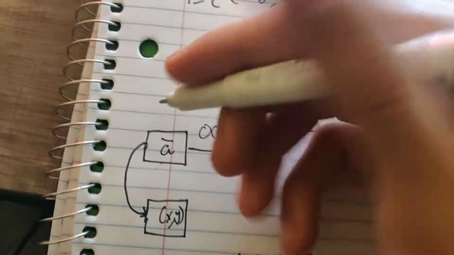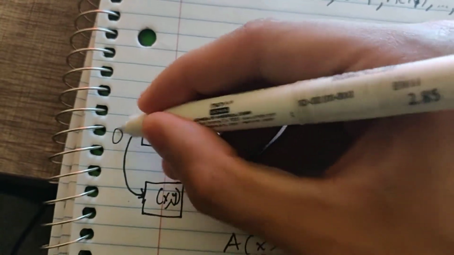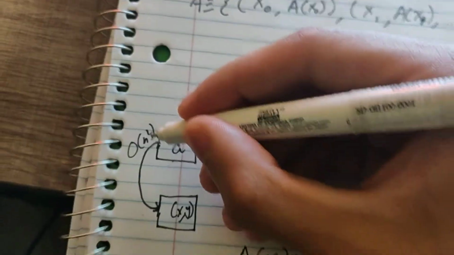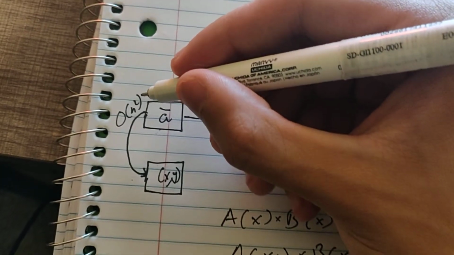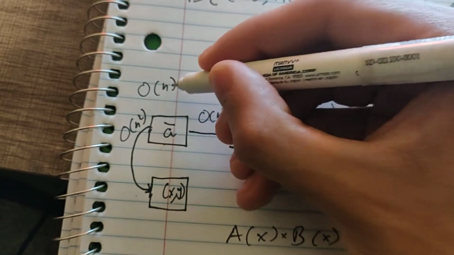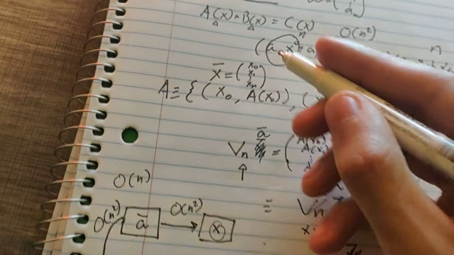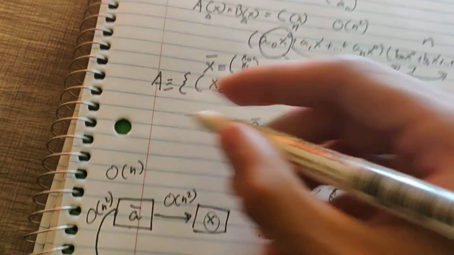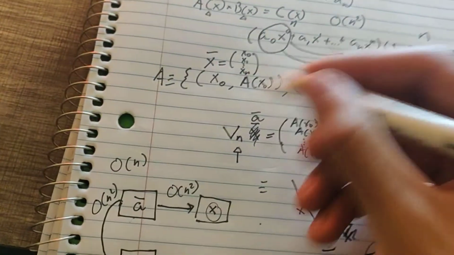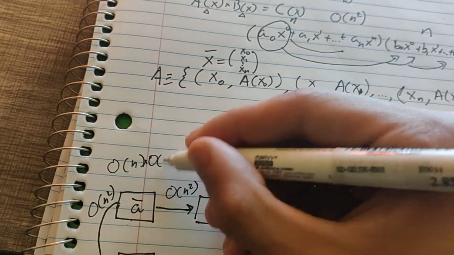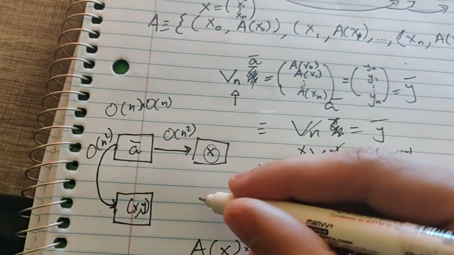Actually, wait, that's not O of n time. That is O of n squared time. That's a bit expensive, because I need to evaluate a polynomial. That's going to take O of n steps, because I need to evaluate it at each one of these different coefficients. And then I need to do that for each of the n points that I need to have. So that's O of n times O of n, so that's O of n squared.